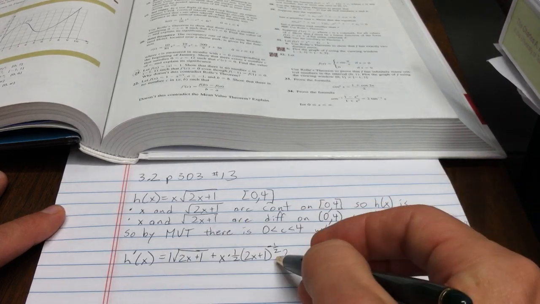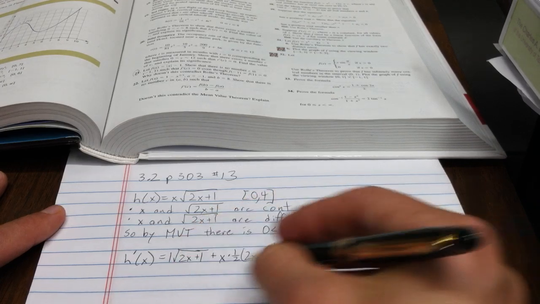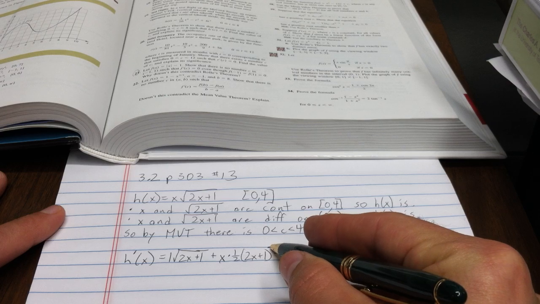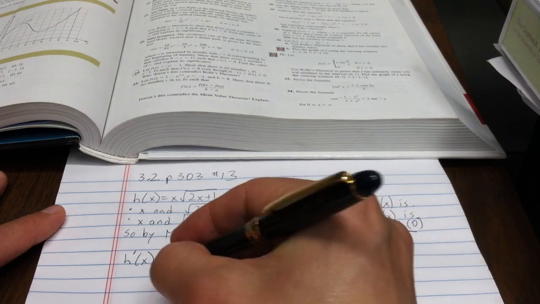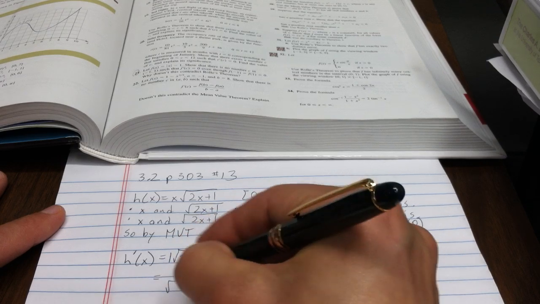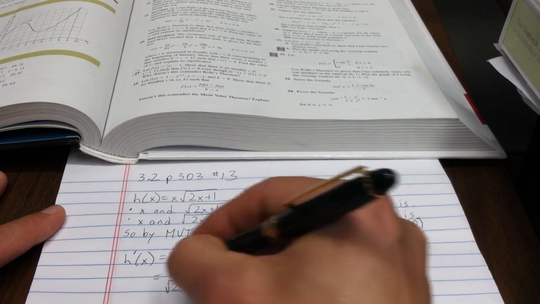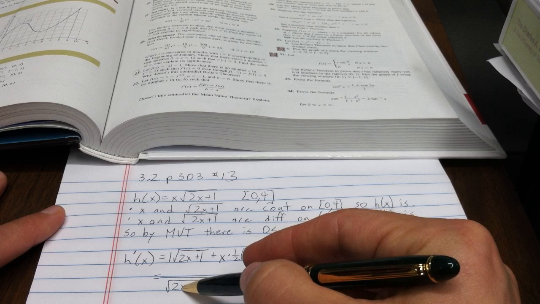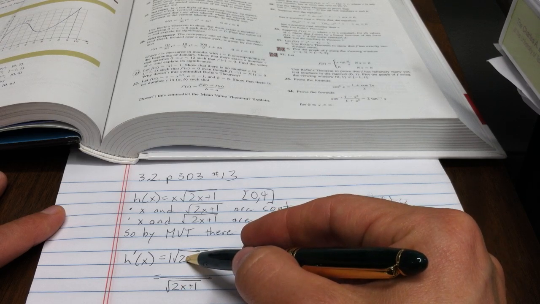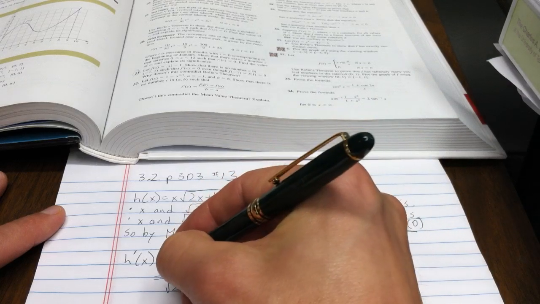Okay, so I really probably ought to simplify this. Now, a negative power means that we have this in the denominator. So I'm going to try and get this with a square root of 2x plus 1 in the denominator. I'd need to multiply both the numerator and the denominator by that term.